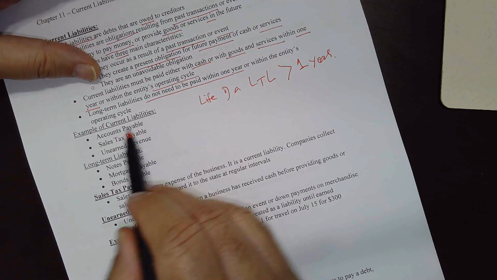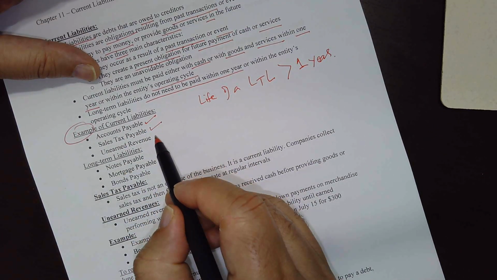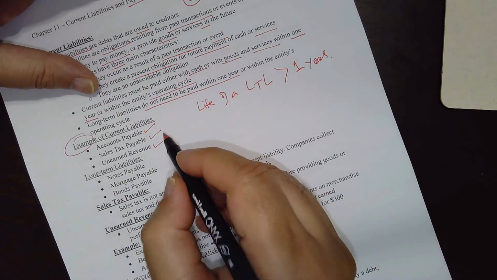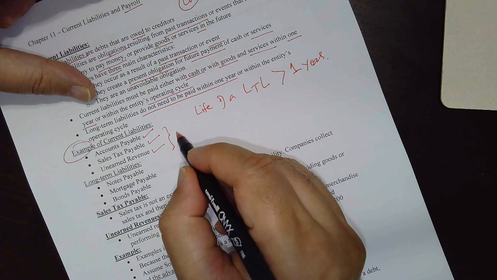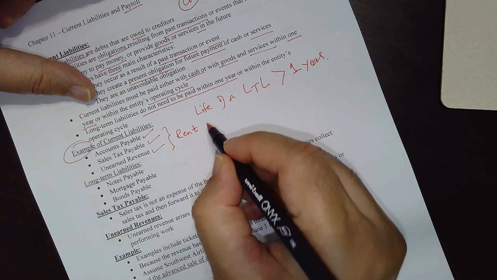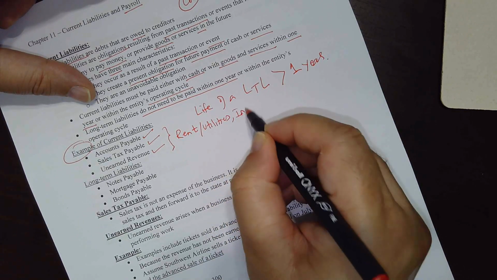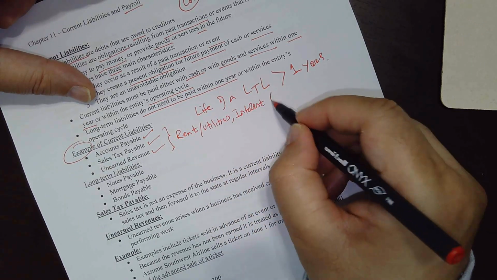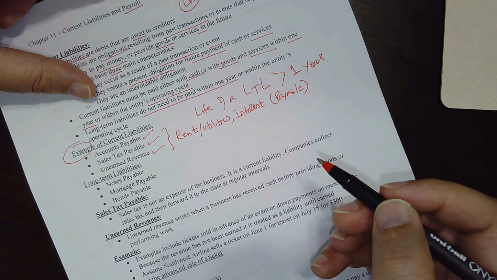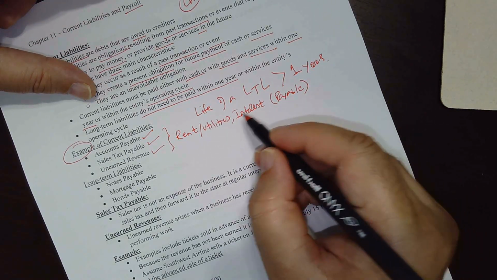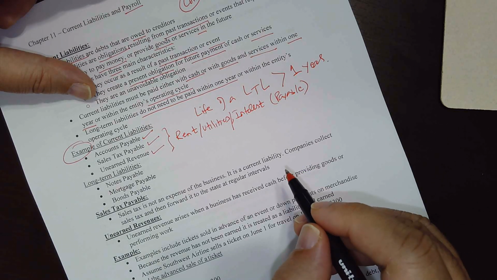The examples of current liabilities are accounts payable, sales tax payable, and unearned revenue. In fact, anything that ends up as a payable, for example rent, utilities, interest, anything that falls with the word payable, is usually a liability, and the life of it will tell you whether it's a short-term liability or long-term liability.